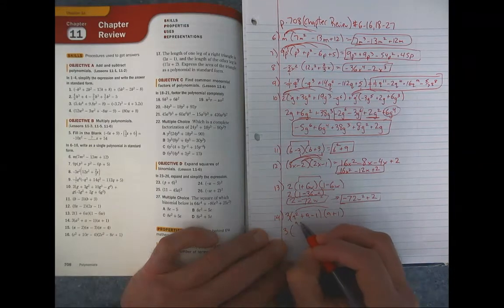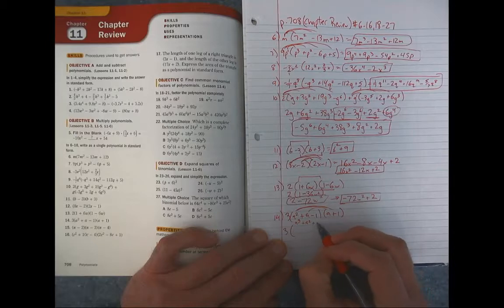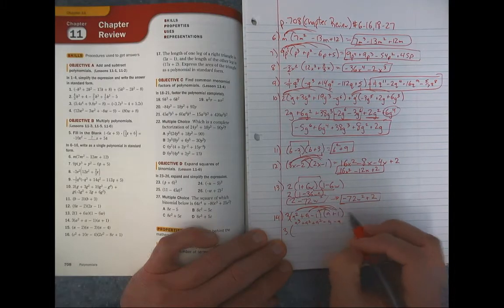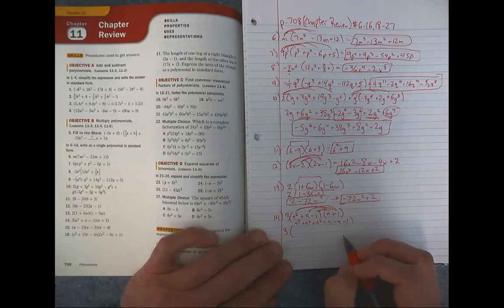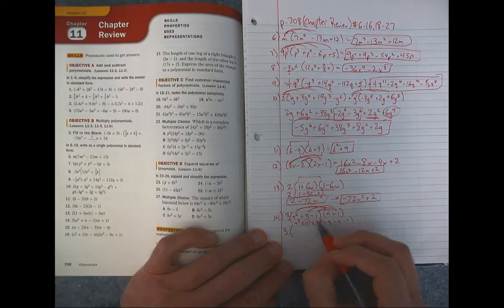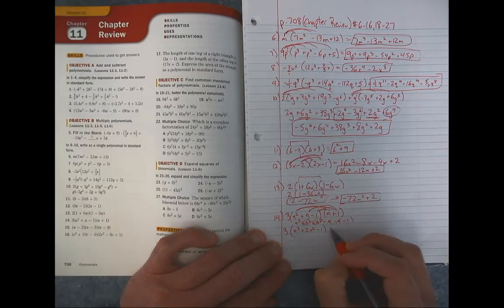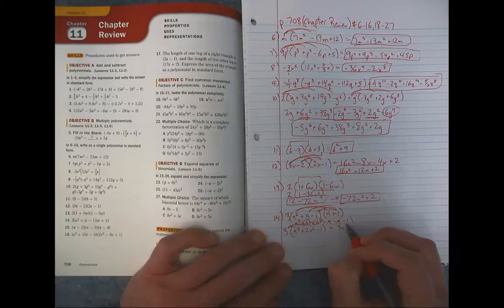So that's going to be a to the third plus a squared. That's going to be a squared plus a. That's going to be a minus 1a and a negative 1. Okay, combining like terms, I have 2a squareds. A and a minus a will cancel. So I have a to the third plus 2a squared minus 1. And now I'm going to go ahead and just distribute that 3. So I'm going to have 3a to the third plus 6a squared minus 3.